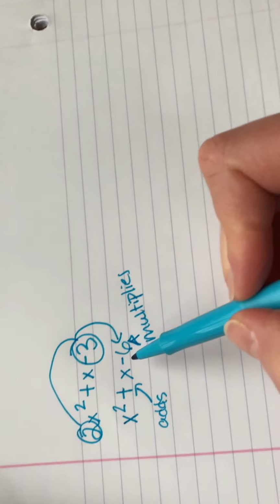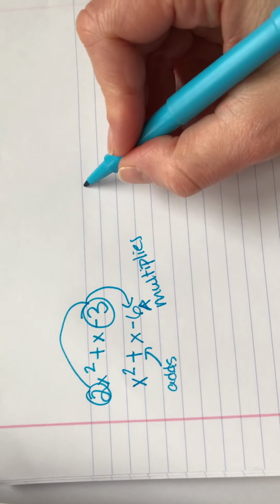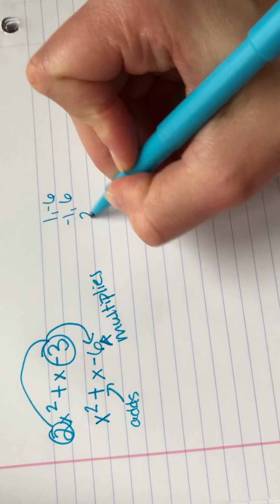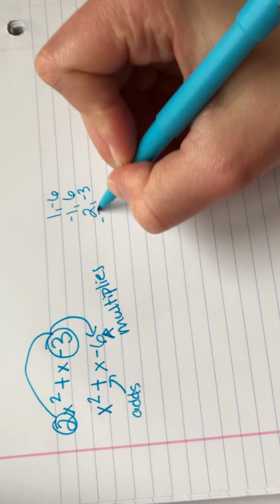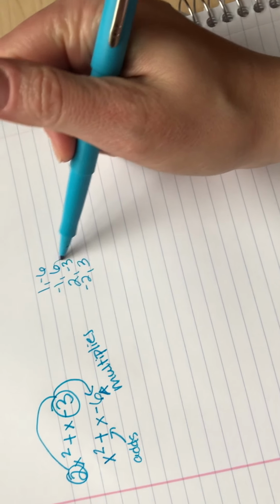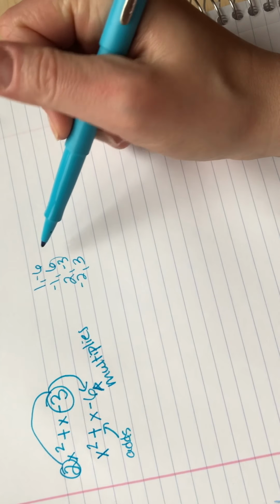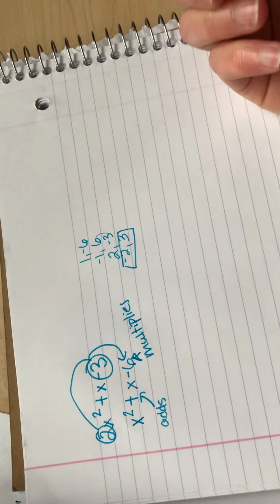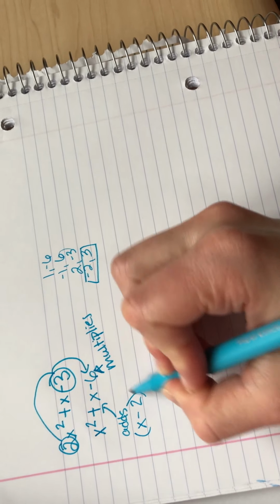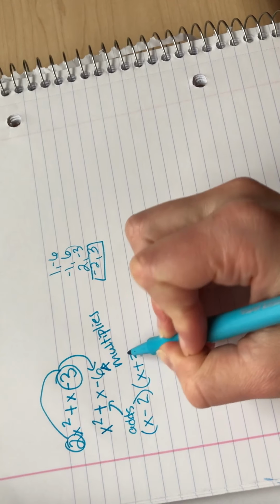So what are things that multiply to make -6? We've got 1 and -6, -1 and 6, 2 and -3, -2 and 3. Which one of those combinations added together would give us a +1? This one here. So our factors are going to be x minus 2 times x plus 3.